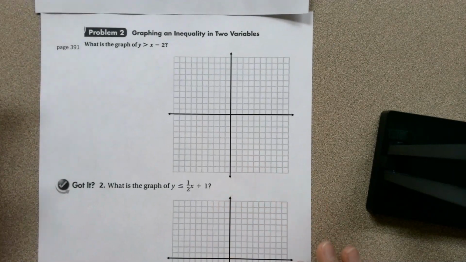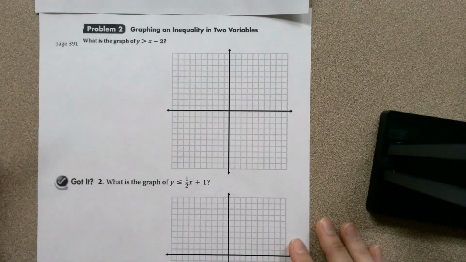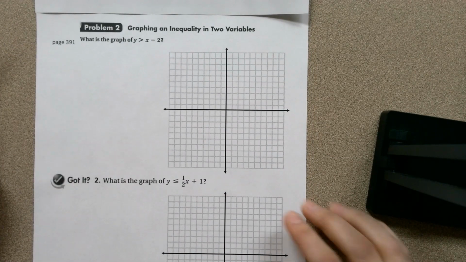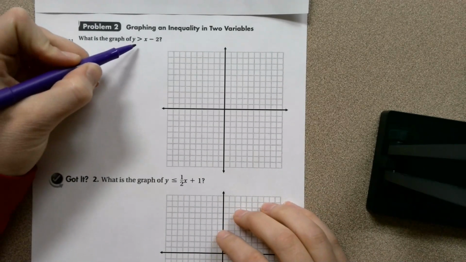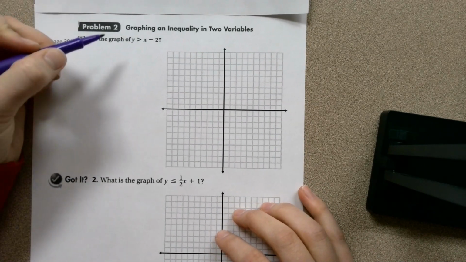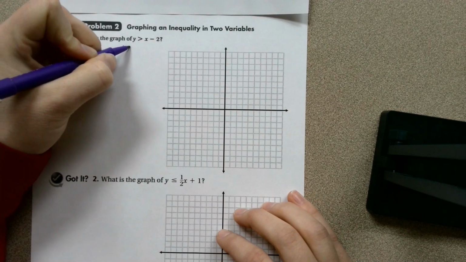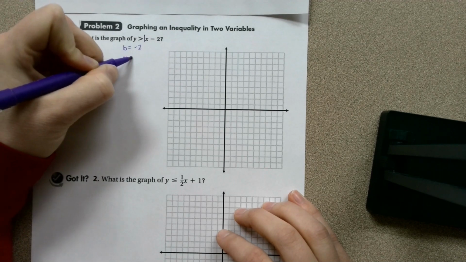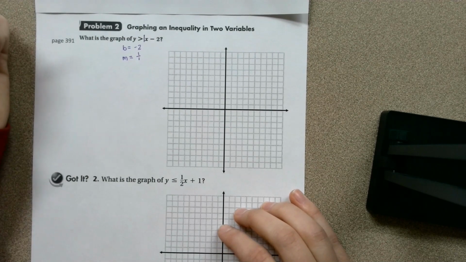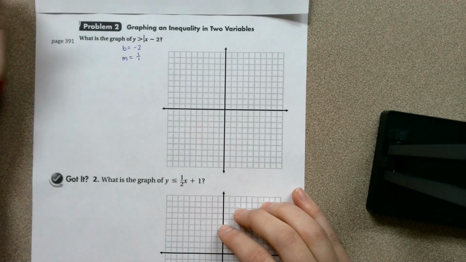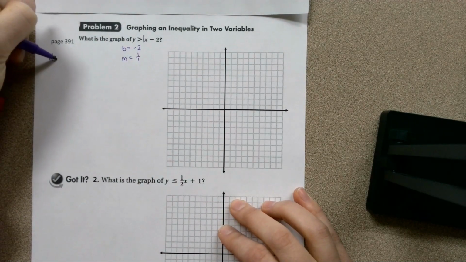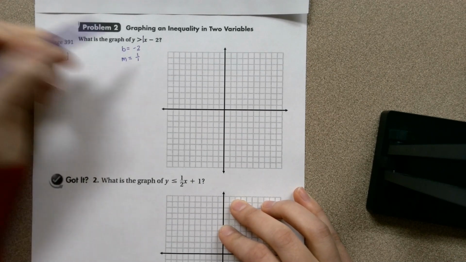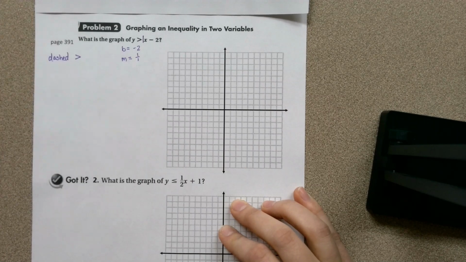The first type of problem we're going to solve is similar to the one we've been checking for solutions. It has 2 variables. This is on page 391 in your book. To do this, we treat this originally just like it would be an equation, and we need to graph it. So in this case, our y-intercept is negative 2. Our slope is a positive 1, or 1 over 1. So we can graph that. It's just a greater than symbol, so it needs to be a dashed line. That's an easy thing to forget, so you always want to double check. It's a greater than symbol, not equal to, so it's a dashed line.